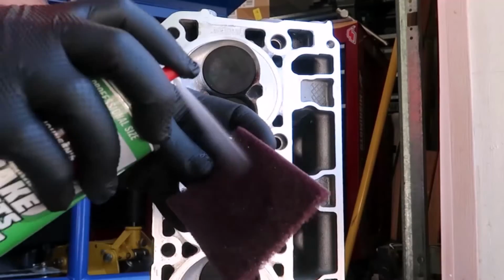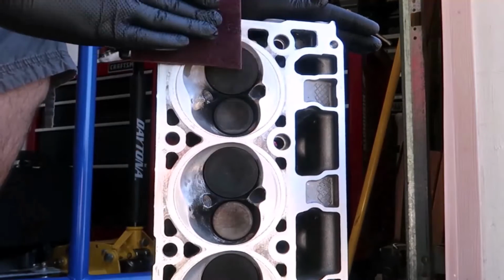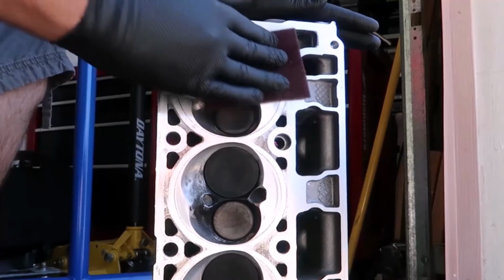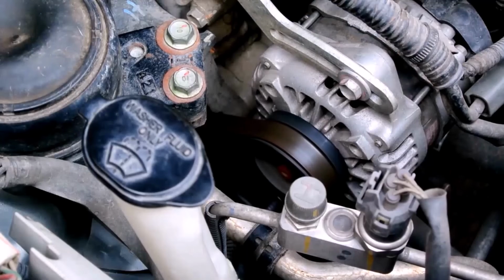With the right tools, products, and careful technique, you can effectively remove carbon from pistons, cylinder walls, and the block deck, restoring engine performance and ensuring smooth, reliable operation.